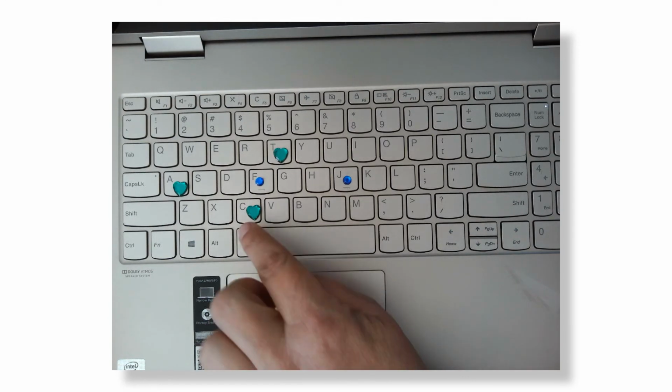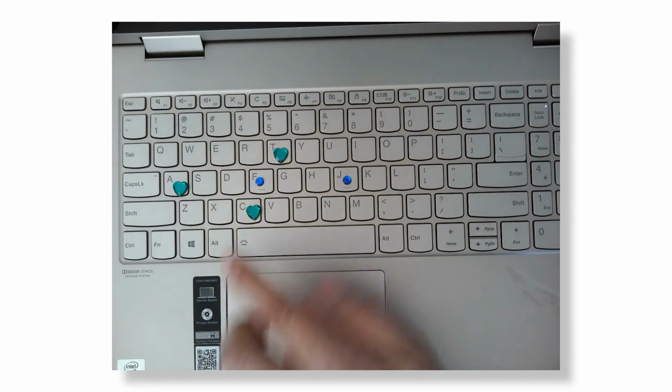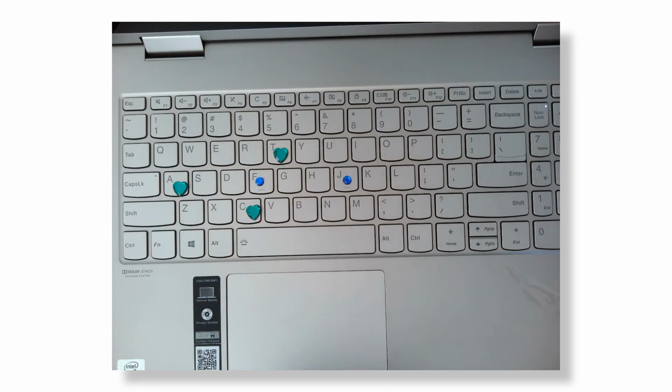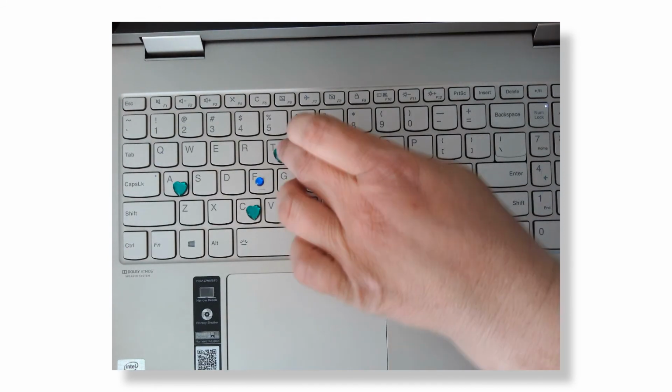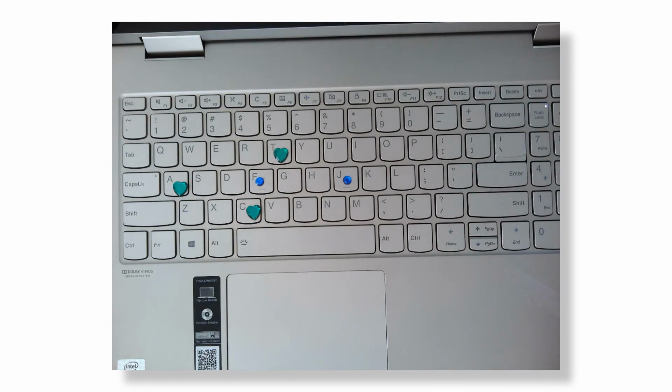And then the next color, you would go U, J, M, I, K, O, L, P, and that'll be the green keys. The reason you do this is so that you can verbally cue the student: it's in the red keys, it's in the blue keys, it's in the green keys, right?